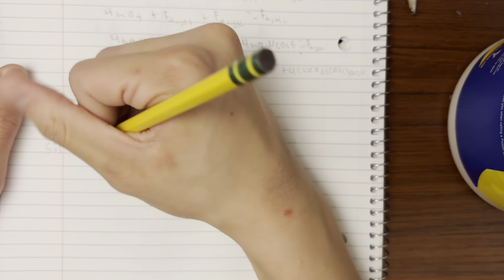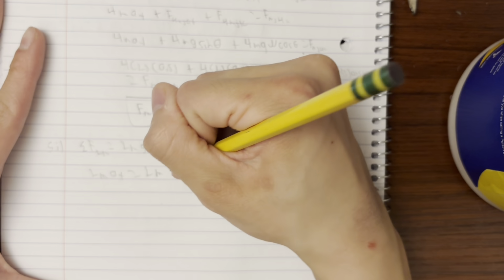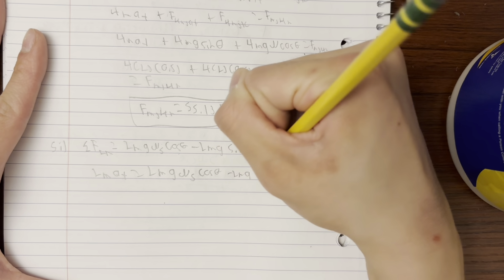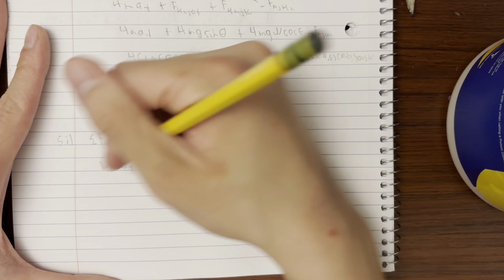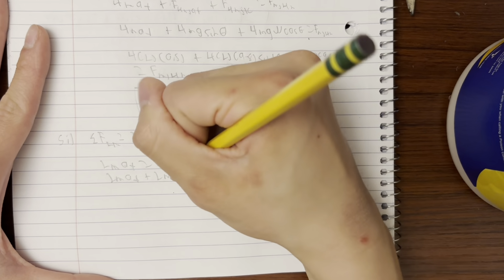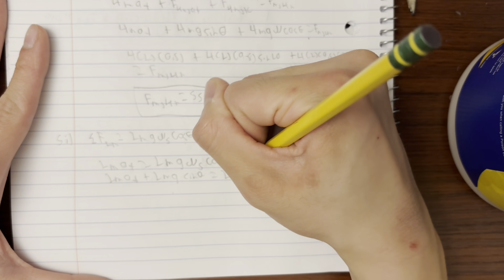Now we're trying to find, in this scenario, mu. I can expand this to 2m ax equals 2m g mu s cos theta minus 2mg sine theta. I can move this to the left, so it's 2m ax plus 2mg sine theta is equal to 2mg mu s cos theta.